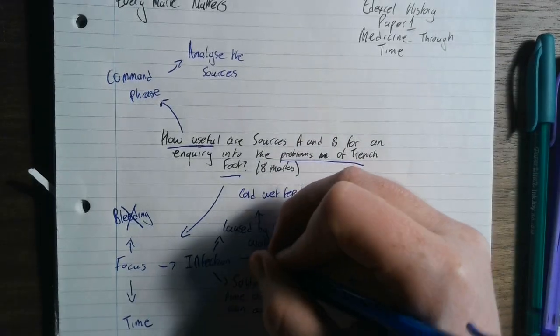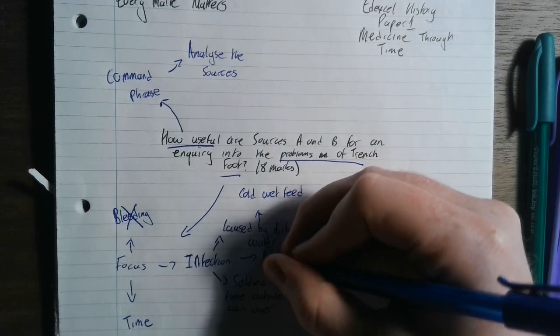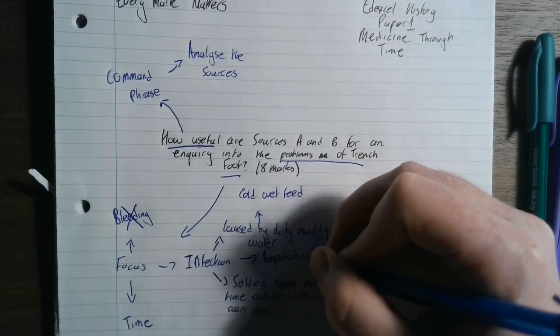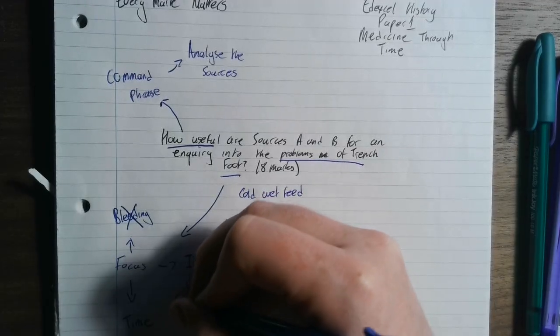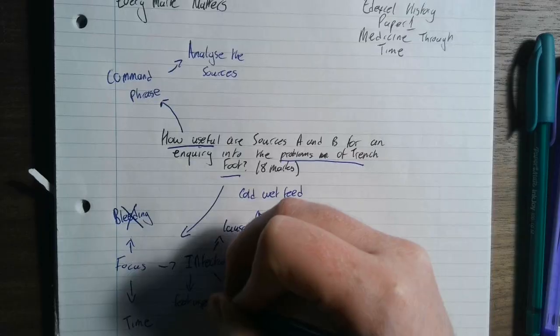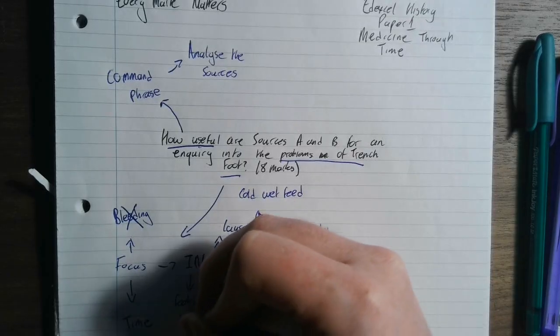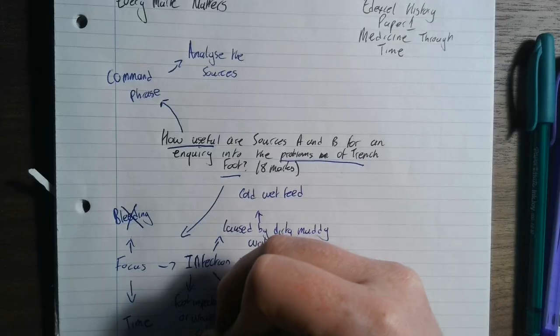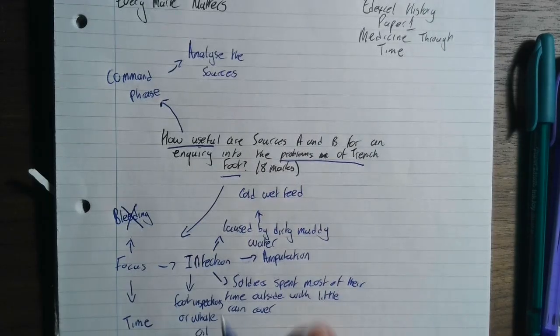It was treated through amputation. And it was prevented through foot inspections or whale oil. Okay, so there's loads of stuff about infection.